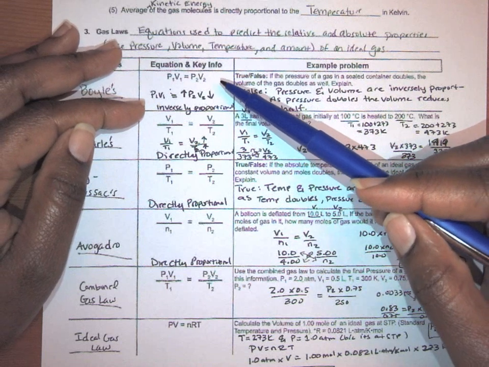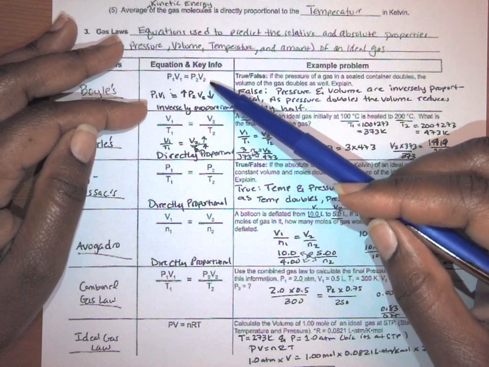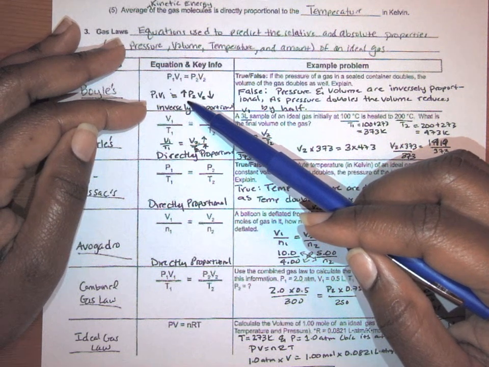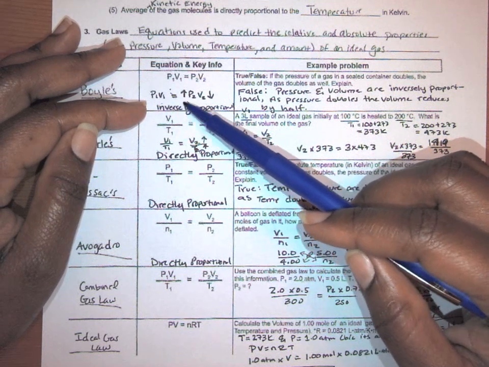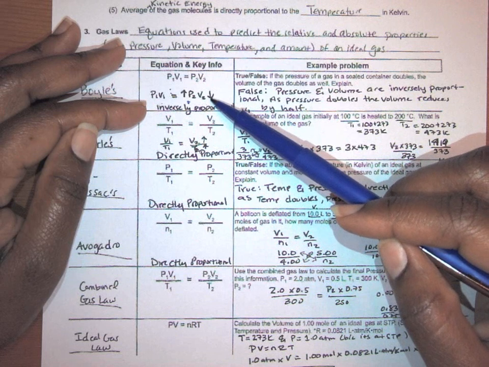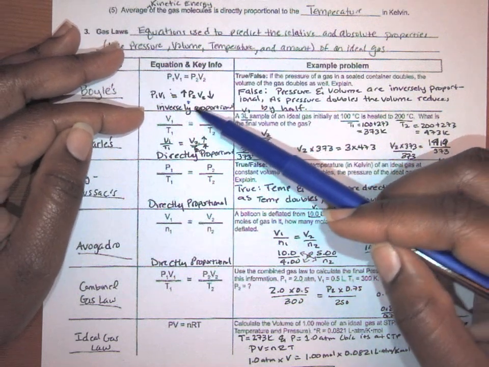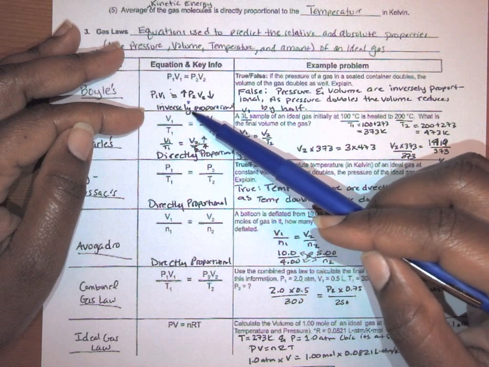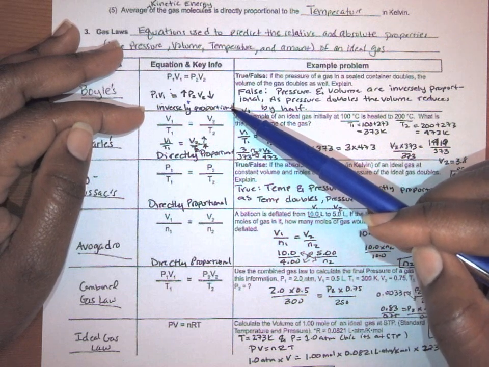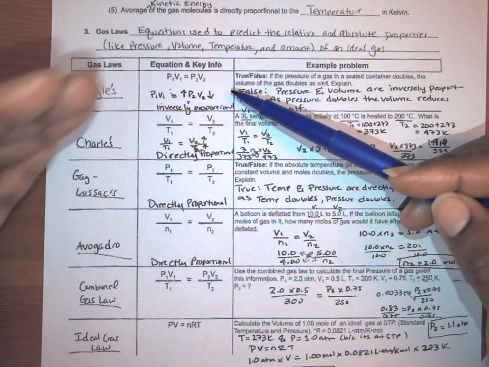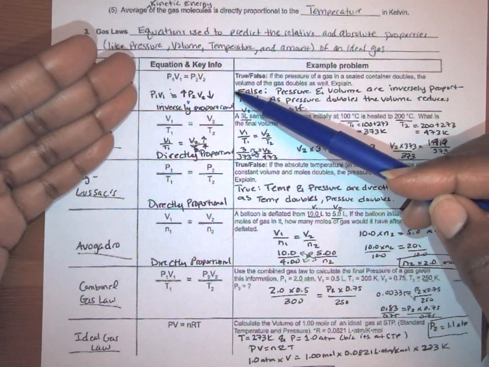You can also look at it and see that for this equation, if you double the pressure, going from P1 to P2, you have to decrease the volume by the same factor. So the volume has to be half. And it means it's an inversely proportional relationship. So P1V1 equals P2V2 is an inversely proportional relationship, and that's important. You can predict properties of gases in this way.